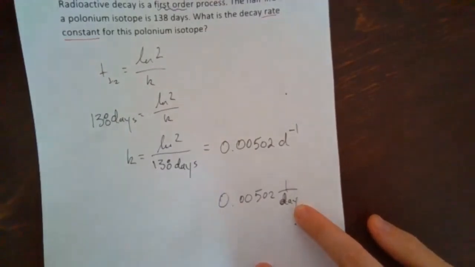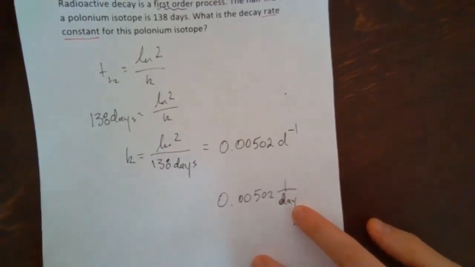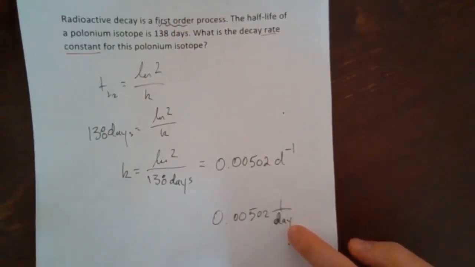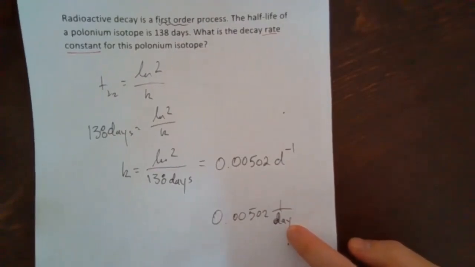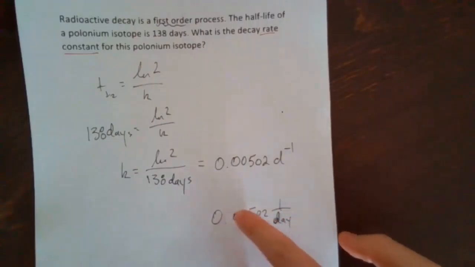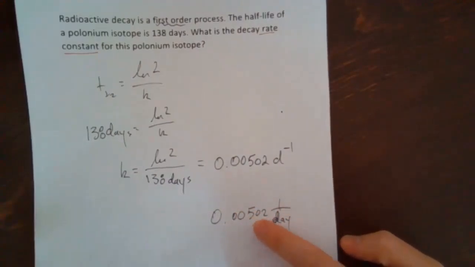Generally, that implies you're dealing with a slower reaction. This reaction is relatively slow. It does take quite a bit of time. It takes 138 days to react half of what you started with, or to have half of what you started with do the process, the nuclear decay process. And so, 0.00502 per day. You can really understand that in terms of reactions per day. Not a lot happens in a given day.